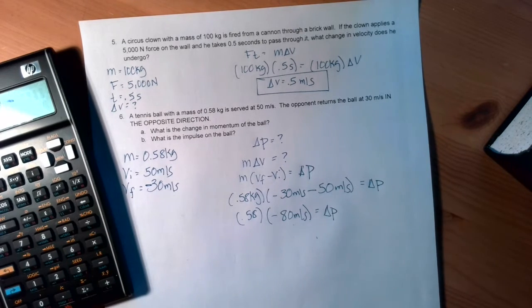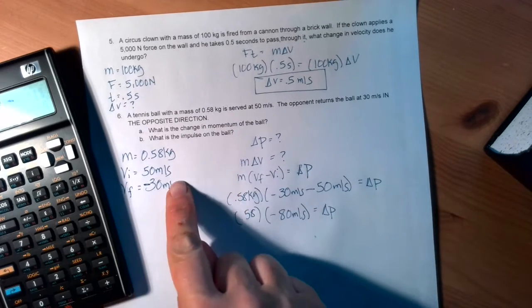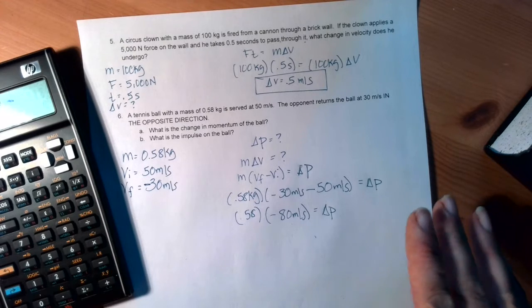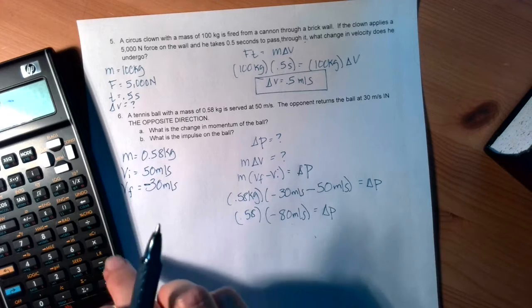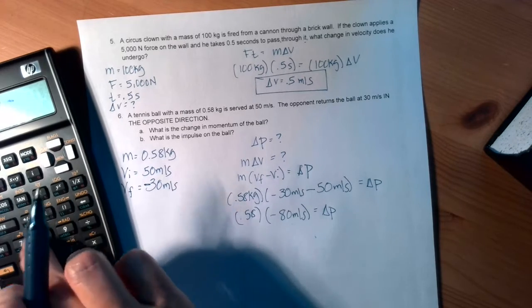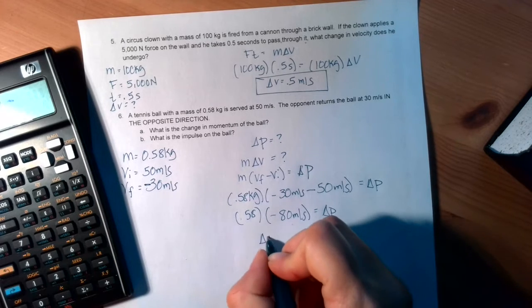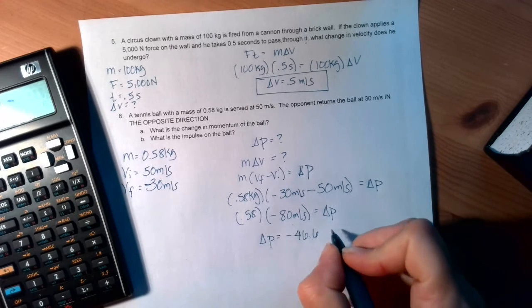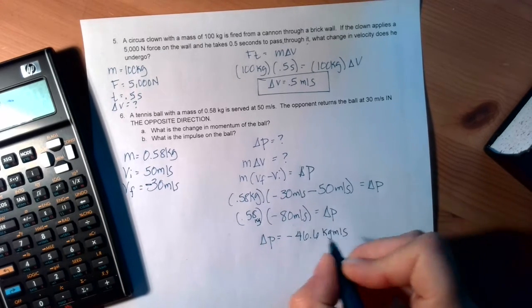And keep in mind, what's happening here is the ball is going from 50 down to 0, back up to 30 in the opposite direction. That is not a change in velocity of 20. That is a change in velocity of 80. If I then do the math here, I get that the change in momentum equals negative 46.6. And we can just carry those units through. Kilogram meters per second.